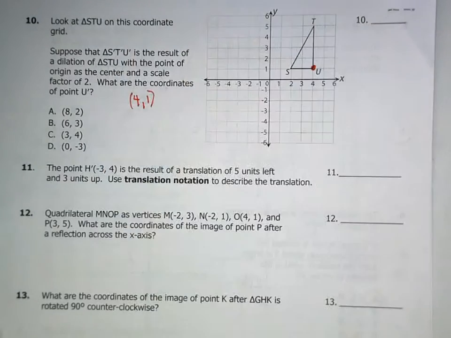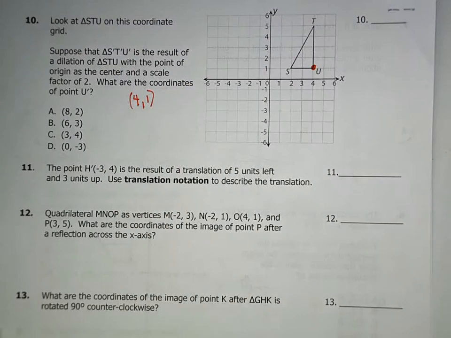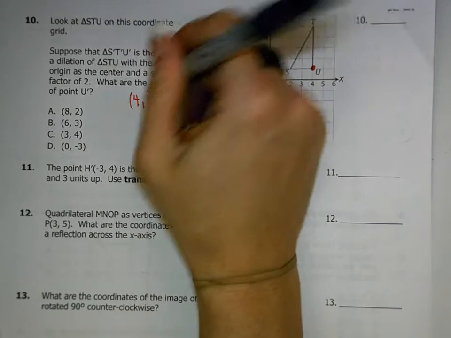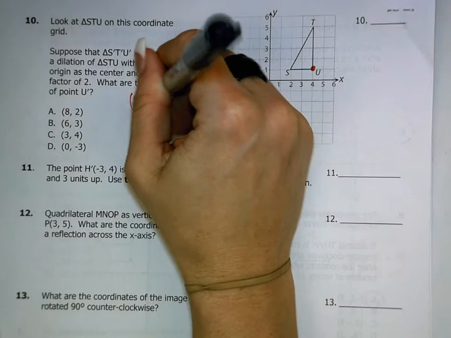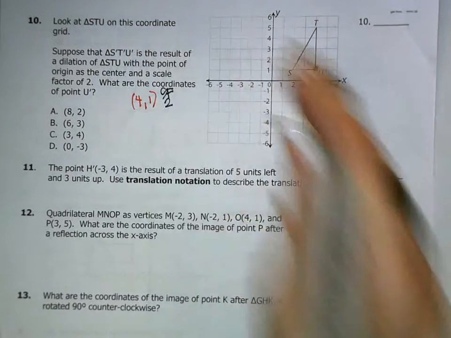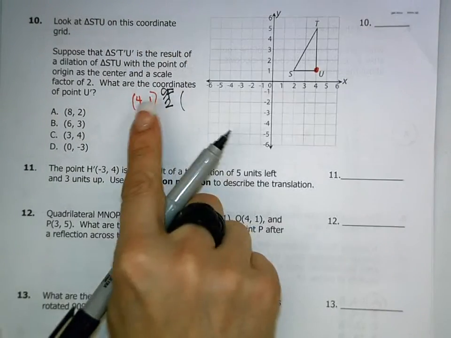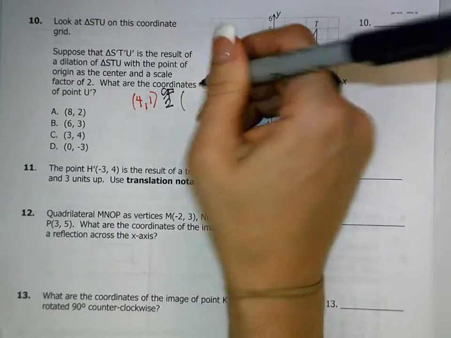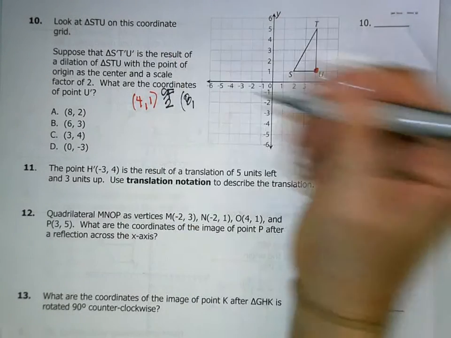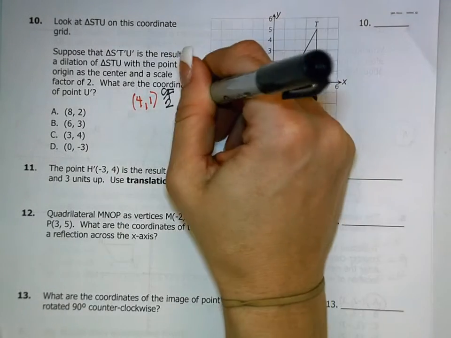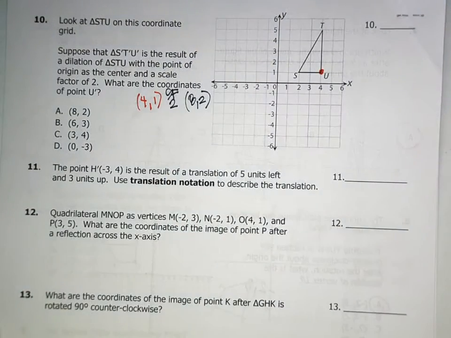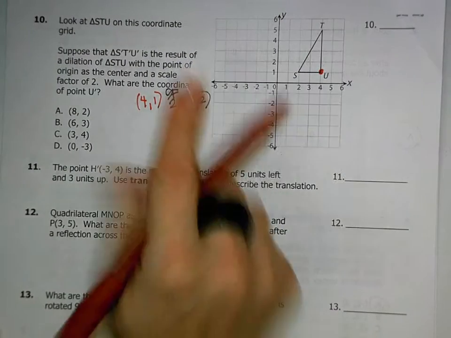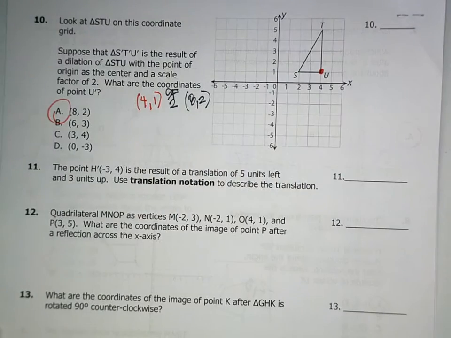If I'm going to multiply everything by 2, a scale factor of 2, what would be your new coordinate? What's 4 times 2? 8. Comma, what's 1 times 2? 2. So what would your new coordinate be? 8, 2. That's it. You just multiply. Multiplying things together.